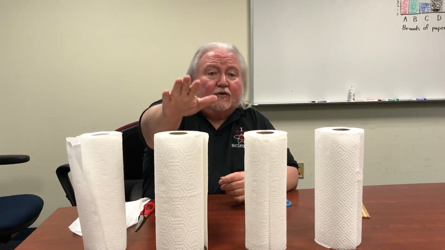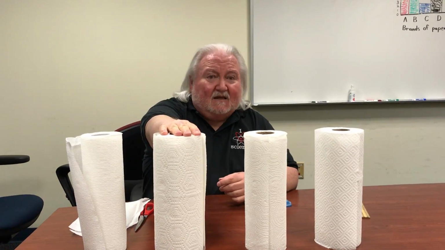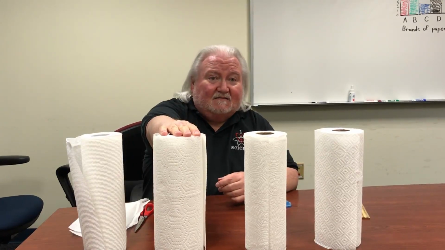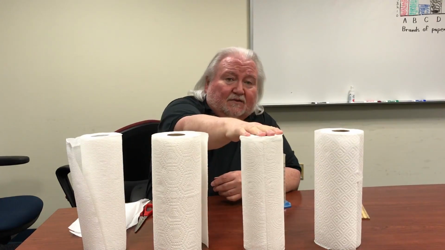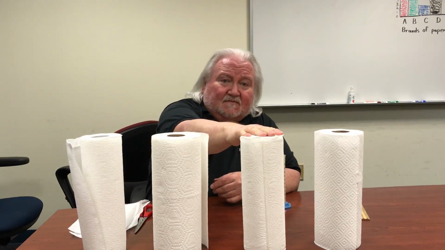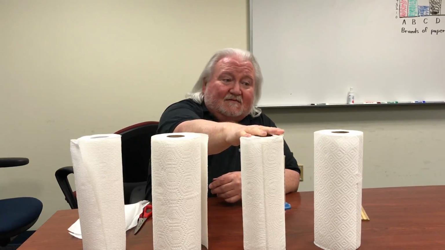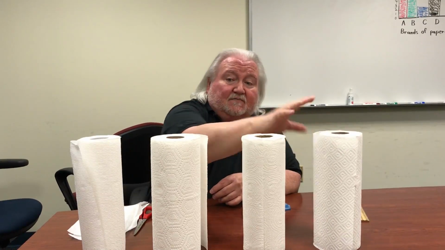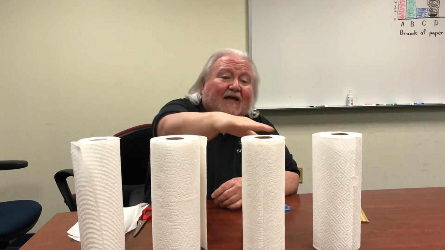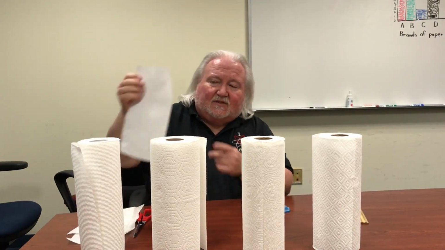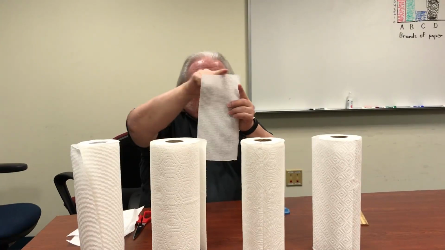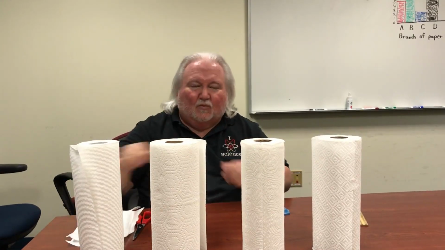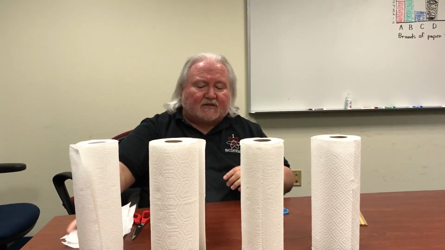We're also going to cut 3 sheets from B, 15 by 28 centimeters. 3 from C, 15 by 28 centimeters. 3 from D, 15 by 28 centimeters. That's critical. Make sure they are the same size. Fortunately, they're all the same height, so you don't have to mess with that. You just have to make sure the width is 15 centimeters. So now we have our paper towels cut.